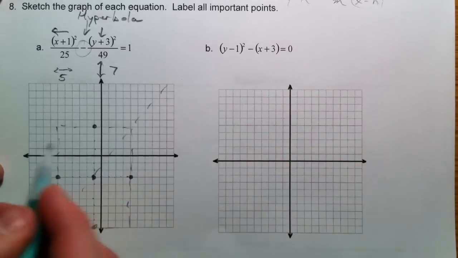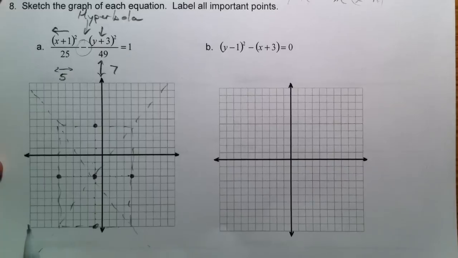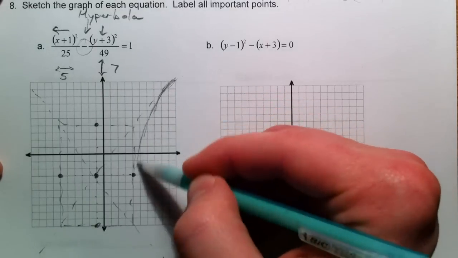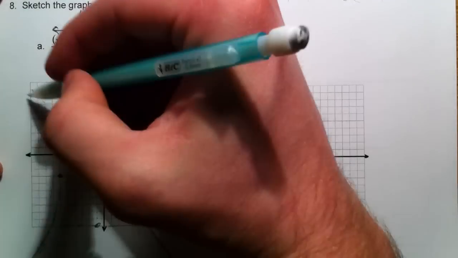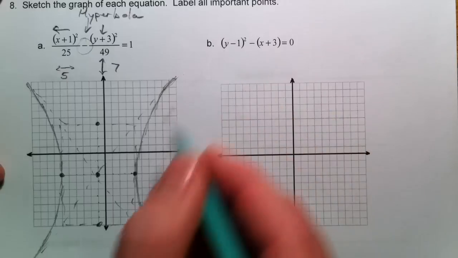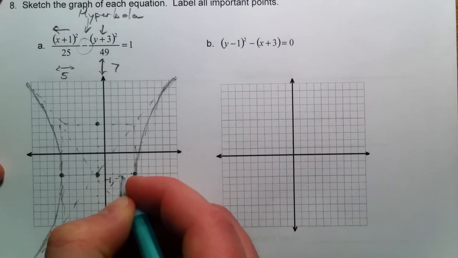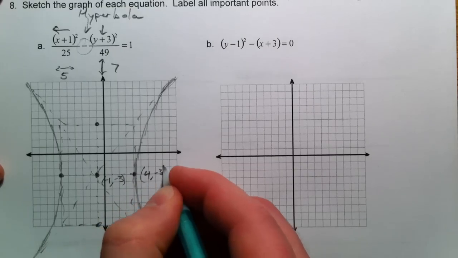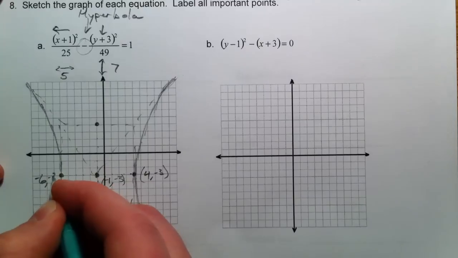So draw your box, draw your diagonals, extend them, and those are your asymptotes. Because it was x squared minus y squared, this one's going to open left to right. It says label all important points. So this would be negative 1, negative 3. This would be 4, negative 3. This would be negative 6, negative 3.